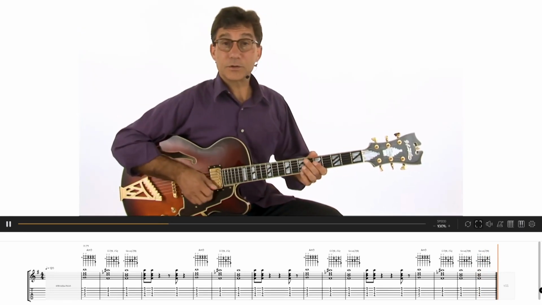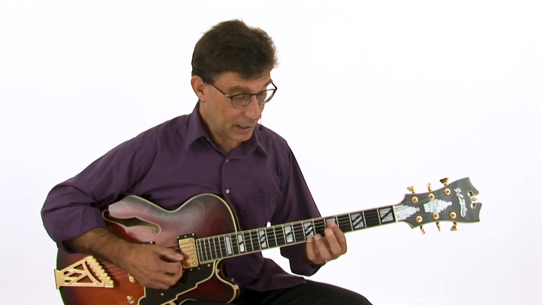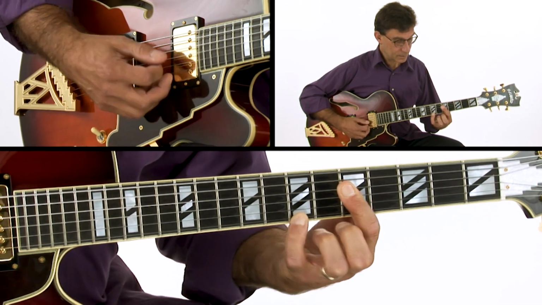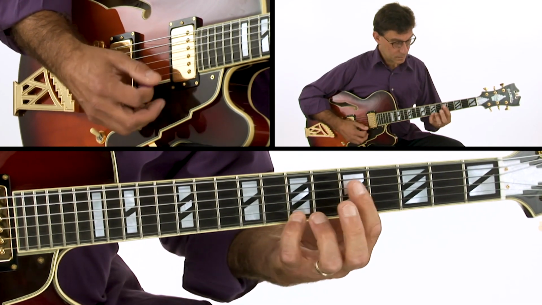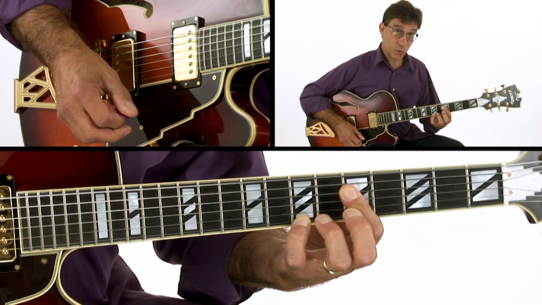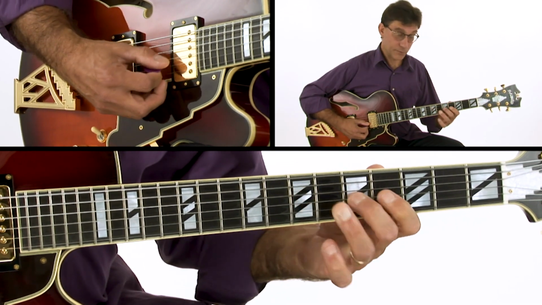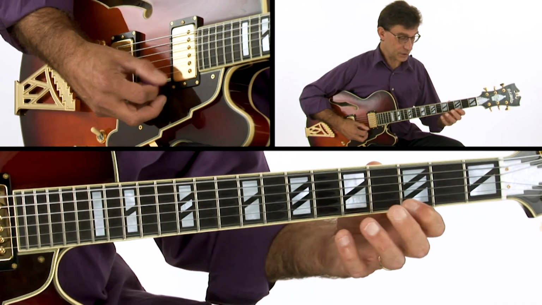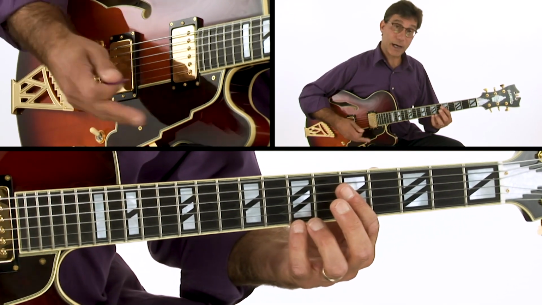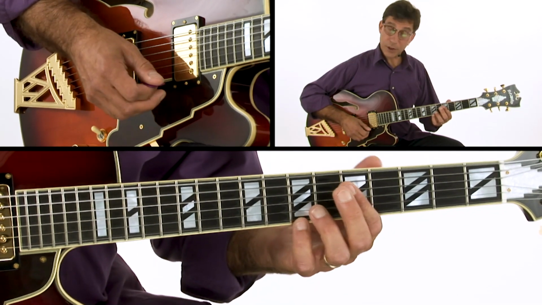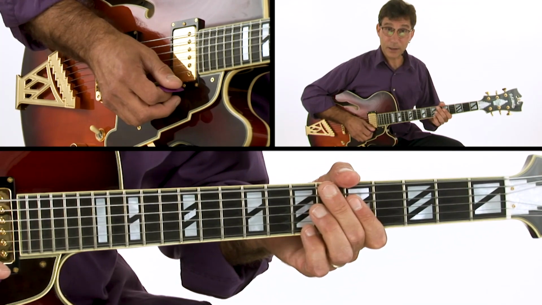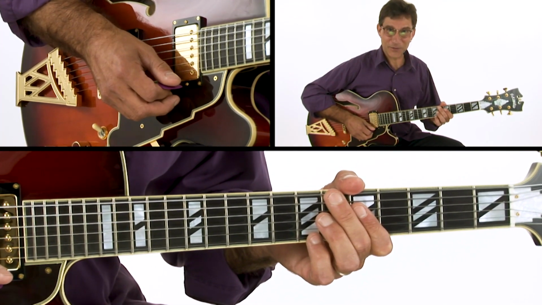So our first 2-5-1 major option is an A minor 9. It's an A minor 9. Now, an A minor 9 is a 5-note chord. You have your 1, your flat 3, your 5, your 7, and your 9. But as you'll see throughout this course, you don't always have to use all 5 notes. As a matter of fact, rarely do we use all 5 notes.